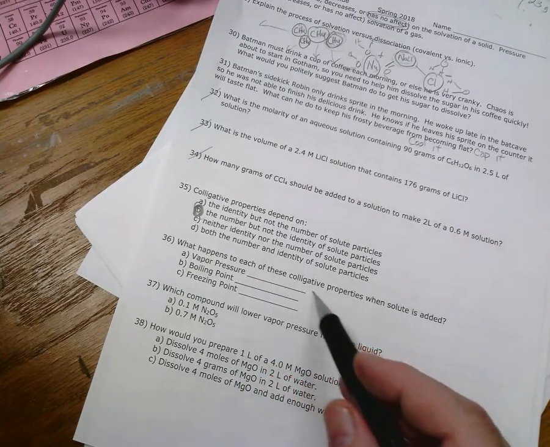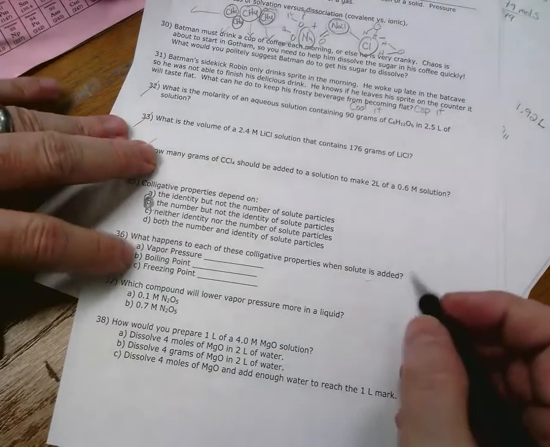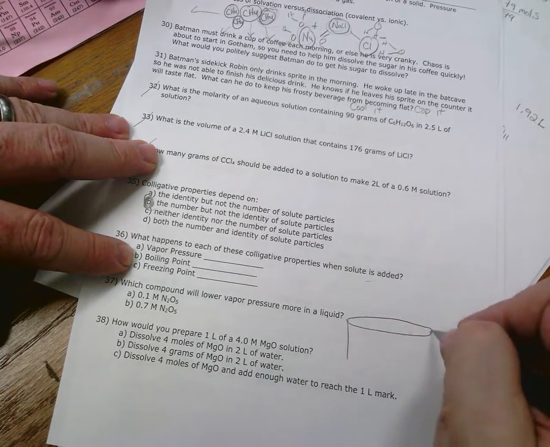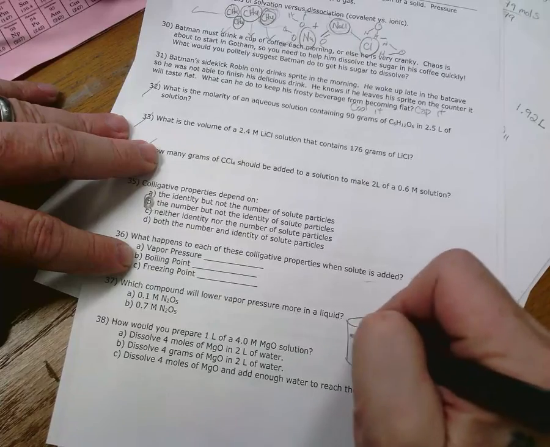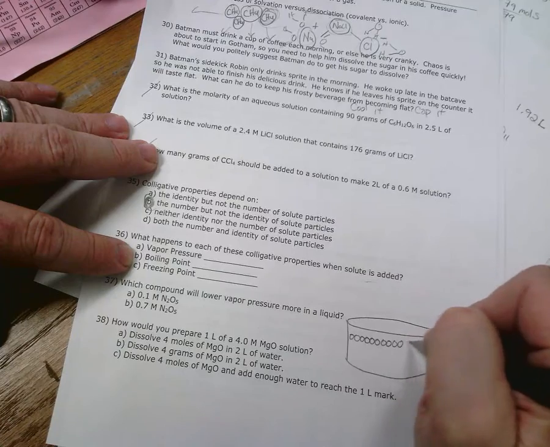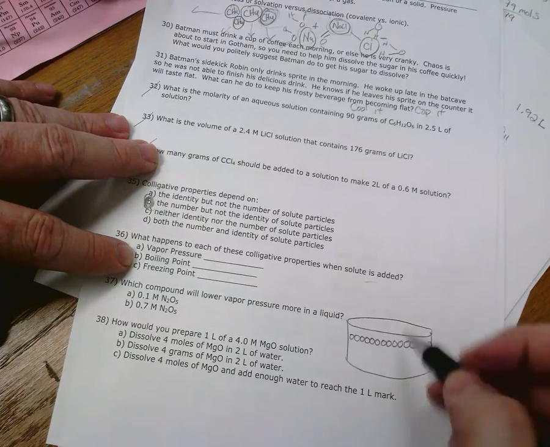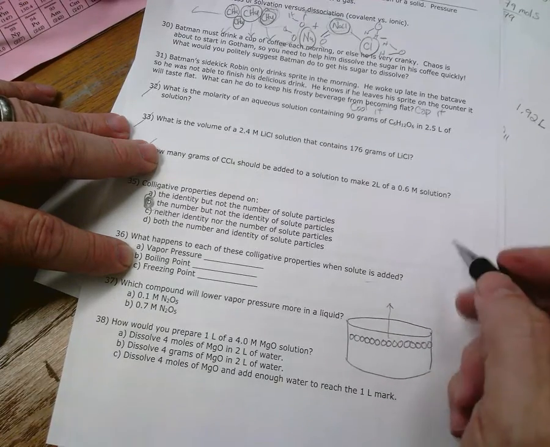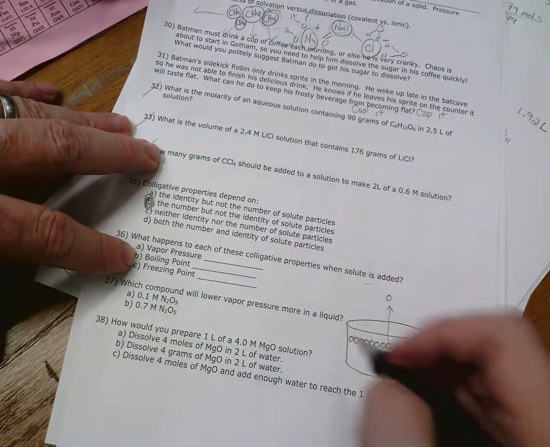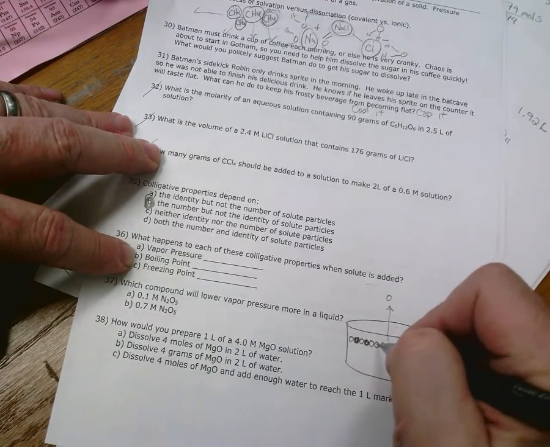What happens to each of these colligative properties when solute is added? Well, we know what happens to vapor pressure and boiling point, and we can describe them the same way. If I have a bunch of water molecules at the top of this solution, they're free to run into each other. When I get to 100 degrees, these guys are going to start to liberate, right? So I'm going to have water in the form of vapor. But if I add solute, and I'm going to identify this with these little black particles, I've added something that is black.